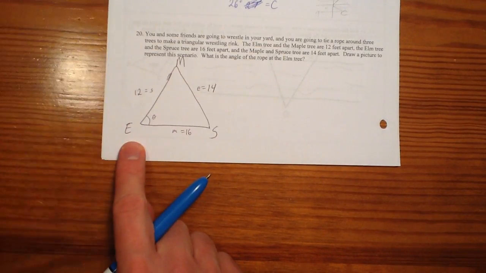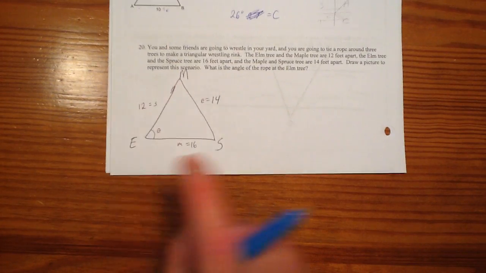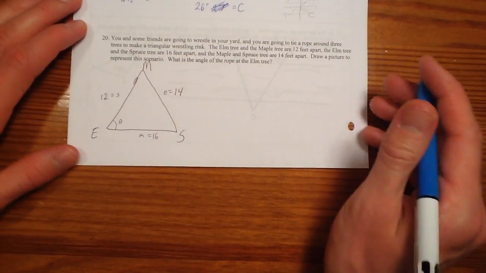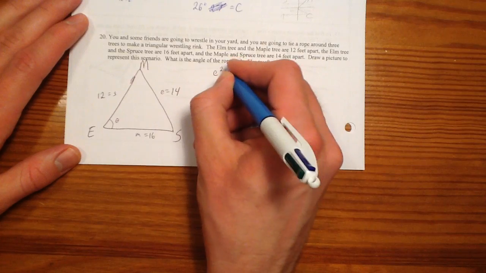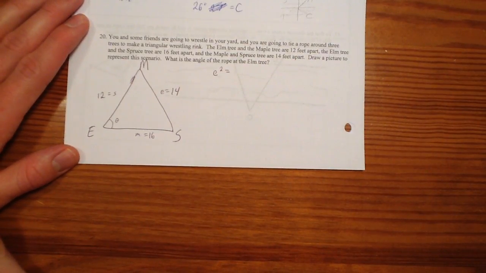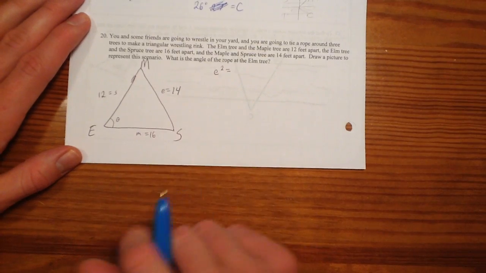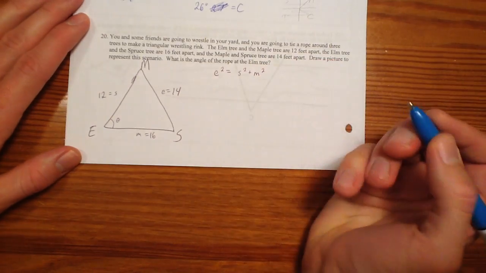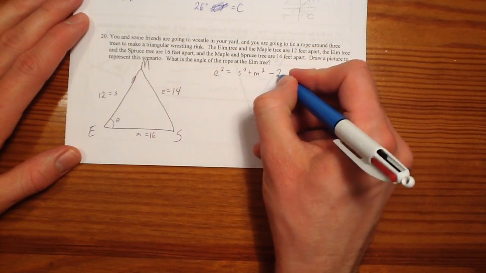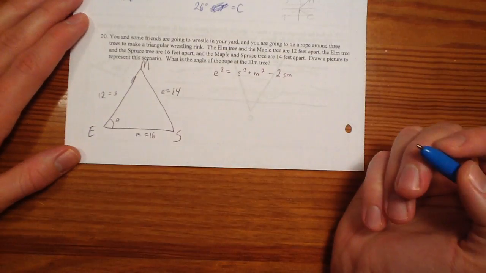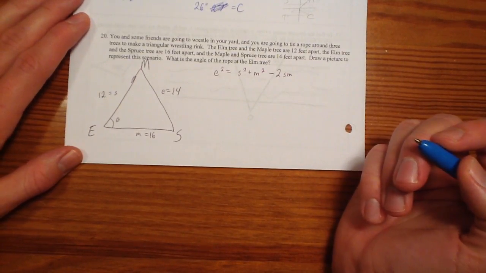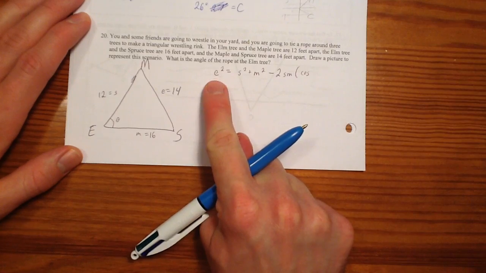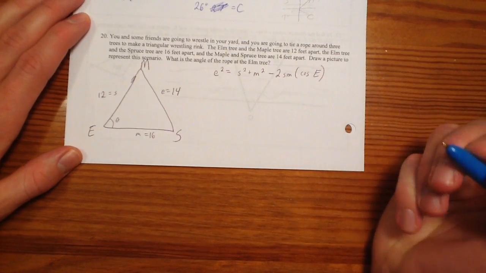If I'm looking for big E, then the formula I pick better have a big E in it. Oh man, I'm out of options. Okay, this is where we talk about the structure of the formula. Little e squared. If I'm looking for whatever variable I'm looking for, I start with the lowercase letter. Equals the other two squared in no particular order, because that's commutative, minus 2 times those same 2. That's not alphabetical order. That's kind of driving me crazy, but that's okay. Multiplied by the cosine of that one. But it's an angle, so it's the capital letter.